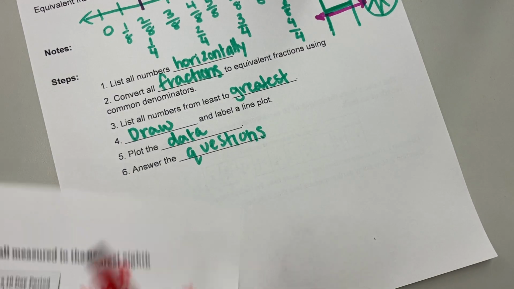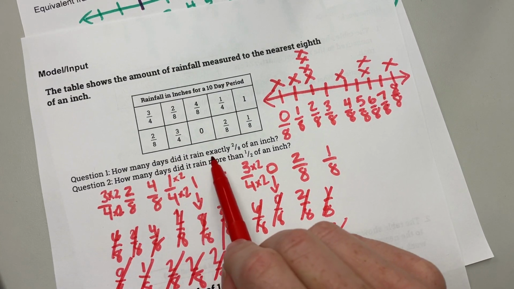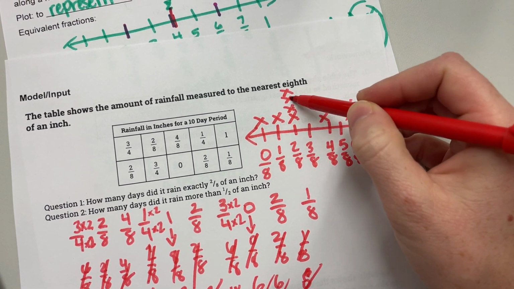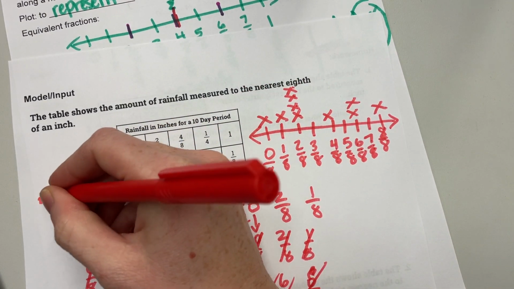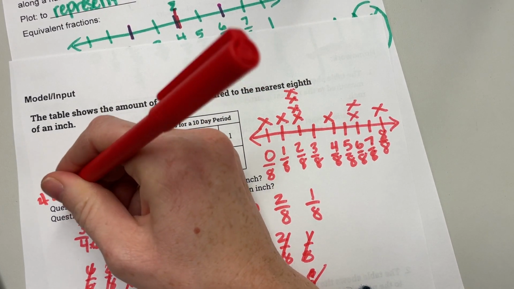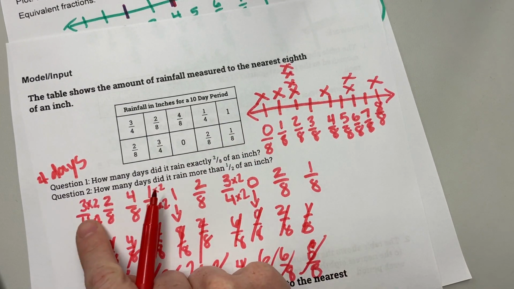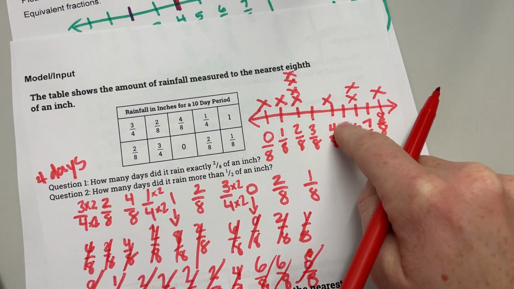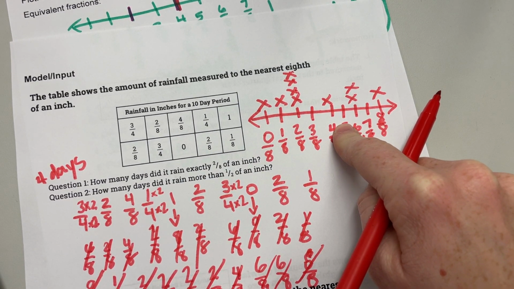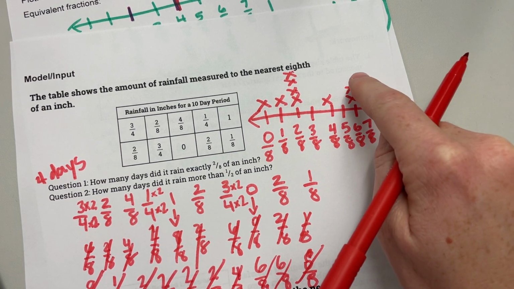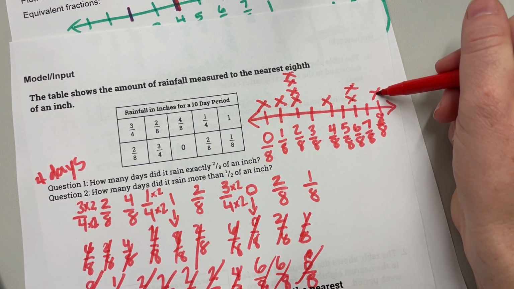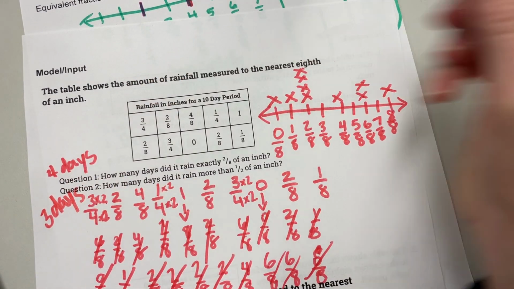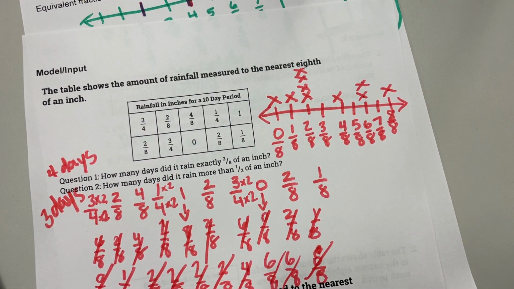Now I need to answer the questions. So how many days did it rain exactly at 2/8? So I go to 2/8 and then I count 1, 2, 3, 4. So question number 1, 4 days. Question 2, how many days did it rain more than 1/2 of an inch? So 4/8, but it needs to be more than, so I have 1, 2, 3 days. And I just count the X marks.